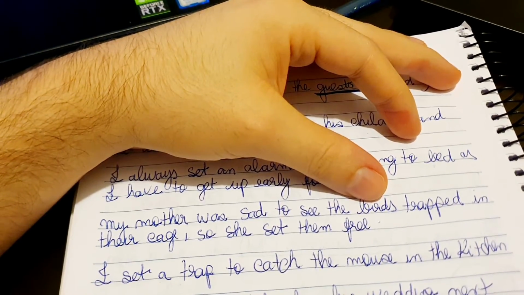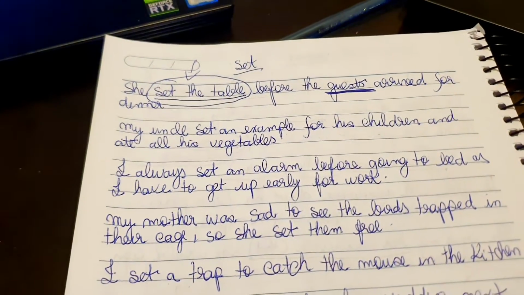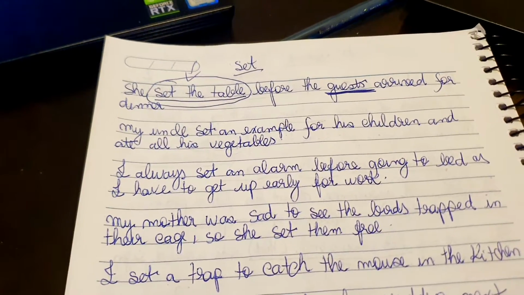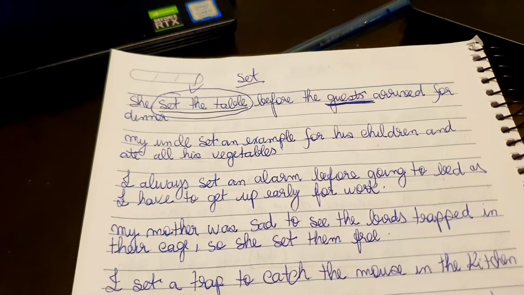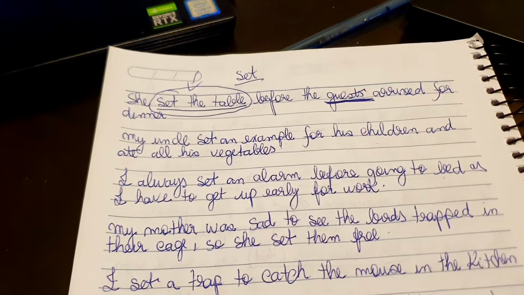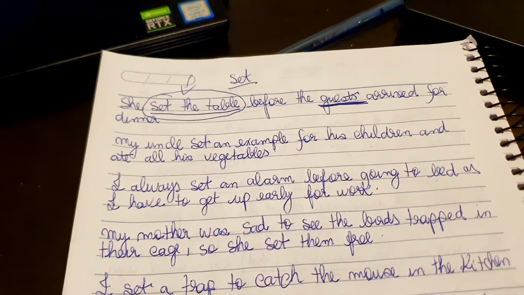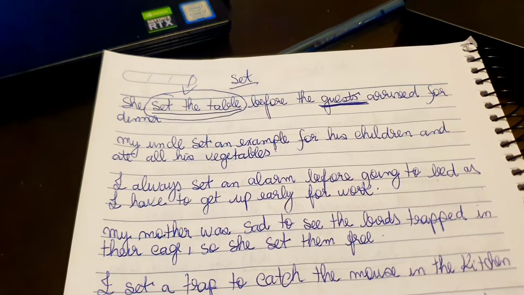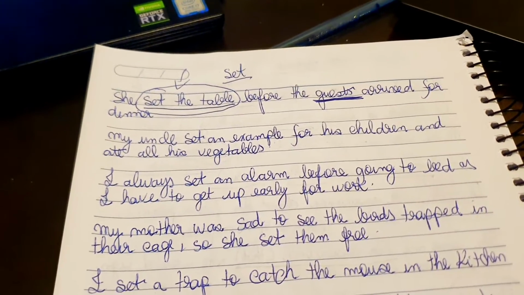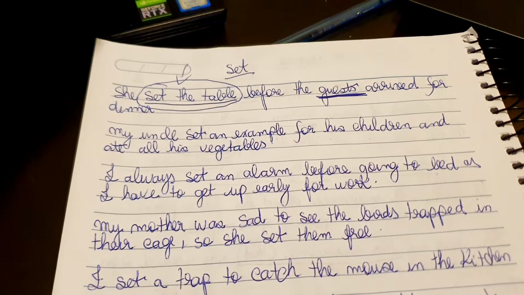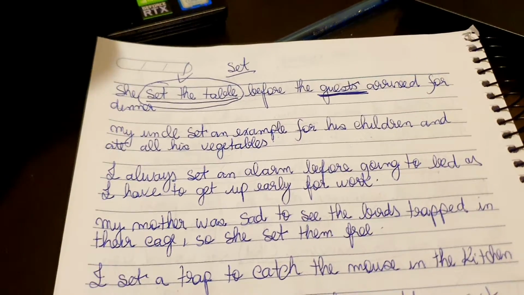Nowadays it's less common as people are more aware of the environment, they want to be environment conscious, so they don't keep birds trapped. It's not advisable.